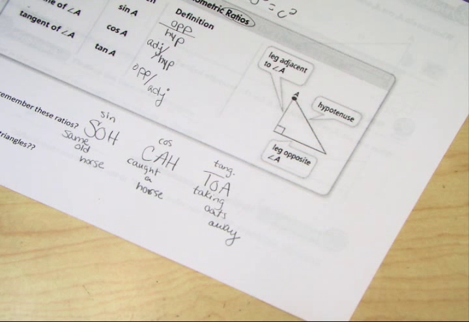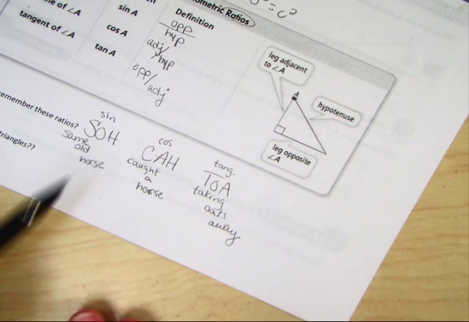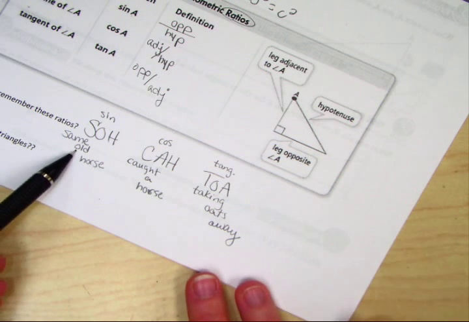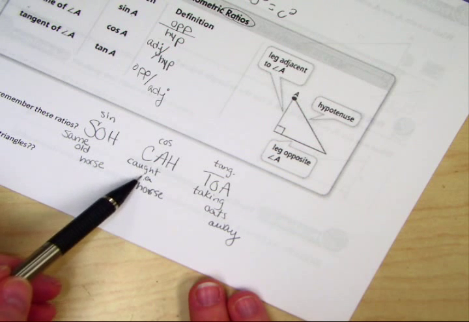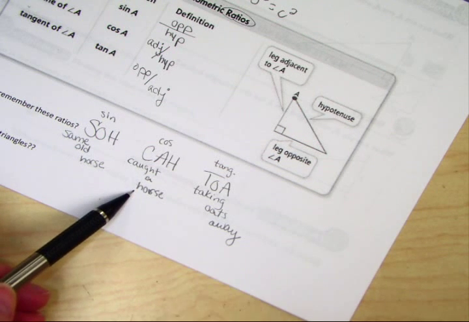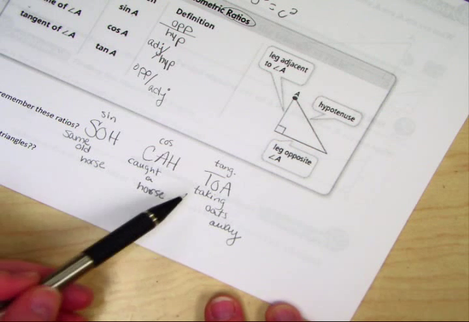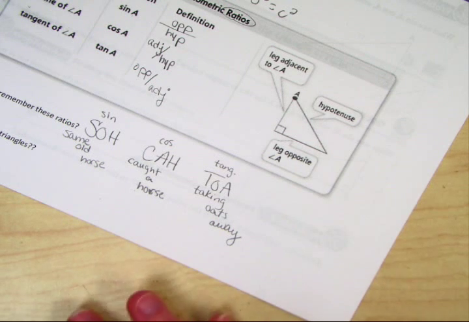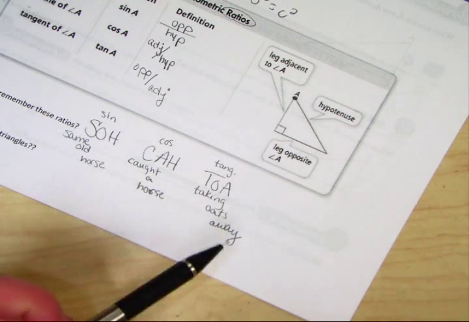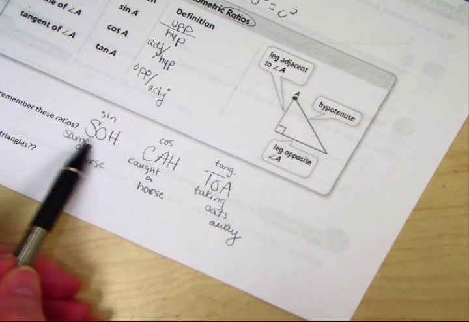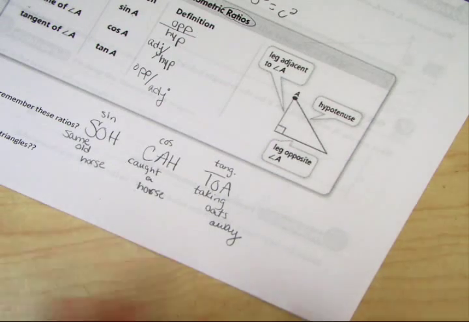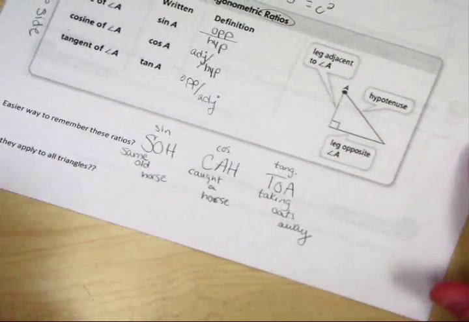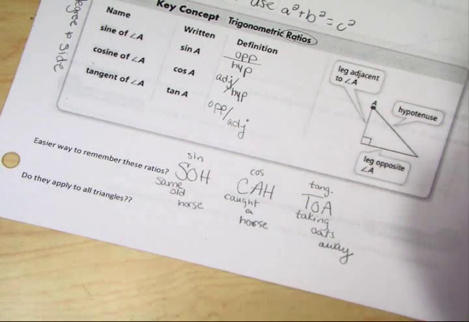So if you use the first letters of each of those words, you can see how that was helpful for me to remember. Same old horse is sine, opposite hypotenuse. Caught a horse is cosine, adjacent hypotenuse. Taking oats away is tangent, opposite and adjacent. Mr. Ledbetter is going to teach you this thing called Sohcahtoa. Another way of saying it is about this chief Indian, and he would say Sohcahtoa. I can teach you that little clever story whenever you come back. It's made up, but it helps.